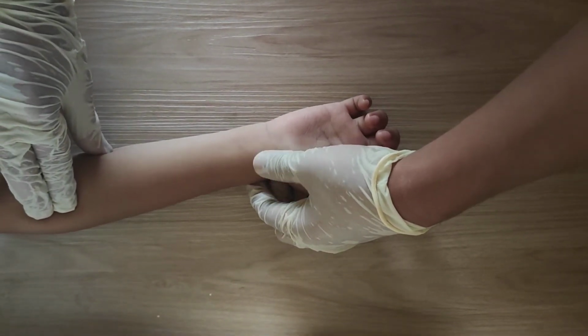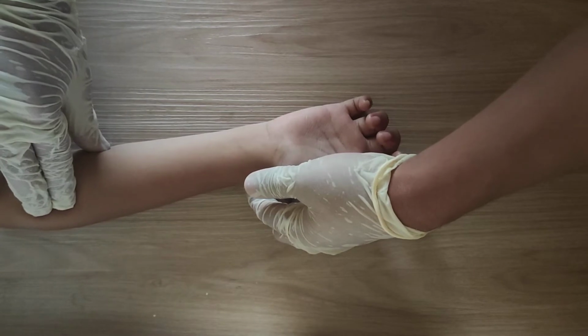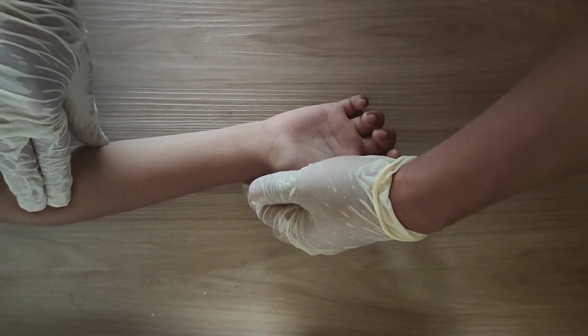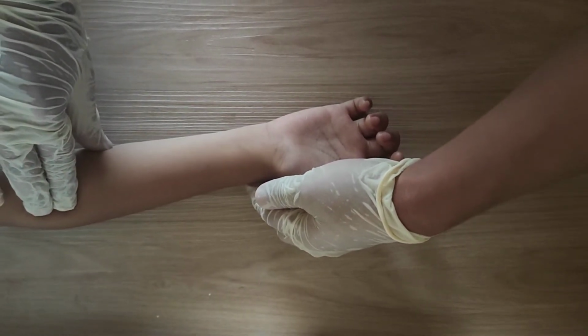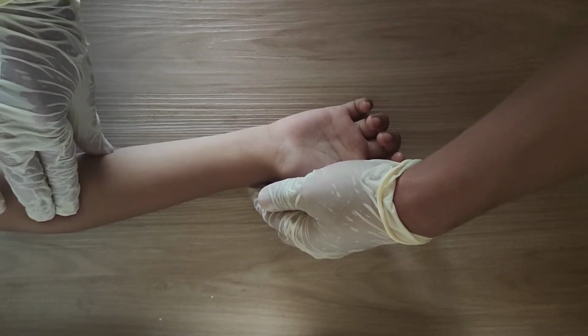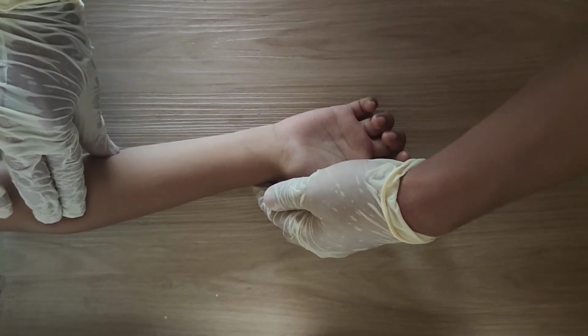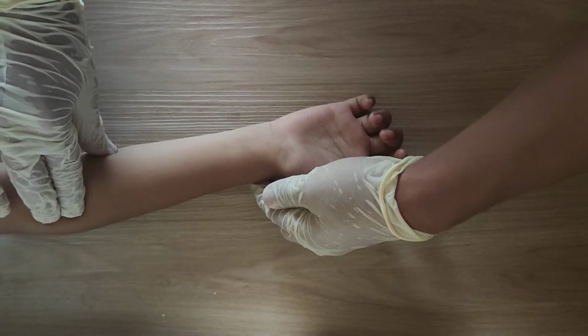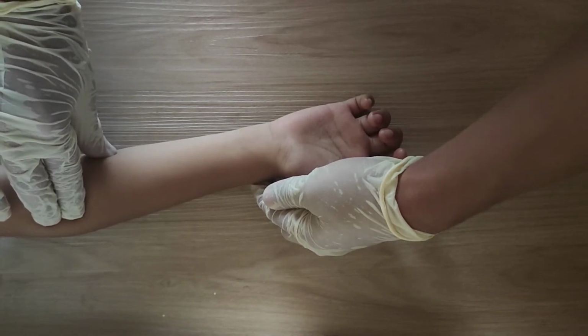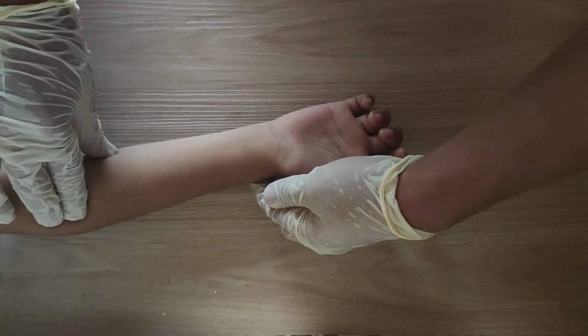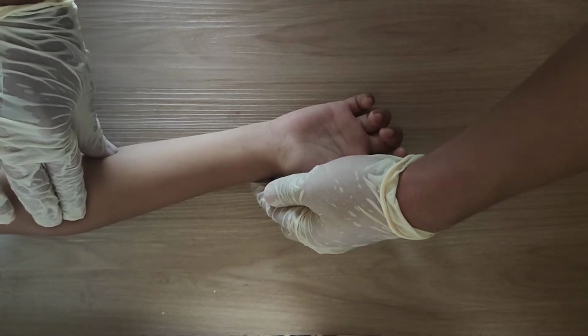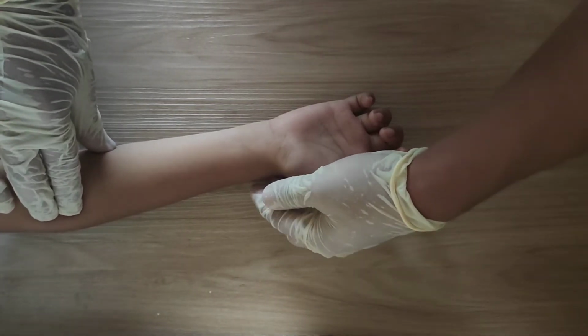Next is position the patient. Use a semi-recumbent position. Elevate and dorsiflex the patient's wrist slightly using a small pillow. Dorsiflexion of the wrist moves the artery closer to the skin surface, making the artery easier to palpate. Next, rotate the patient's hand until the pulse is palpable.